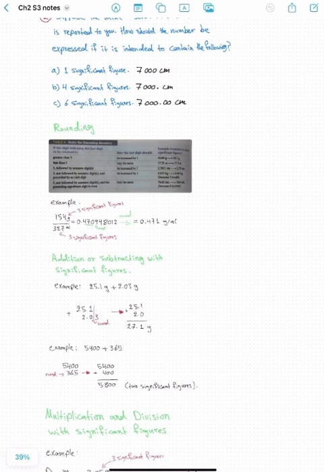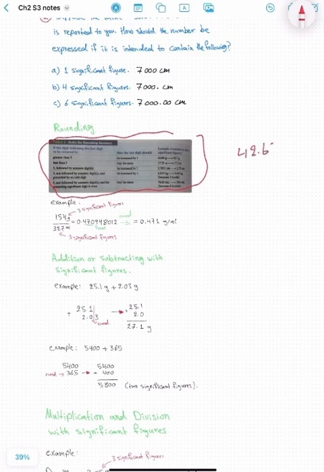Next we have rounding. How can we round a specific number to a specific number of significant figures? First of all, these are the rules that you should follow. Number 1, if you have a number greater than 5, it gives 1 point to the number right beside it. For example, let's say 42.68, we want to round it. How many significant figures do we have? 1, 2, 3, and 4.